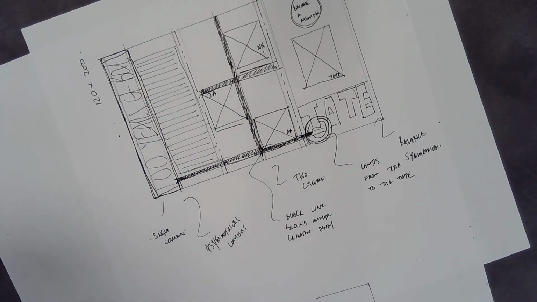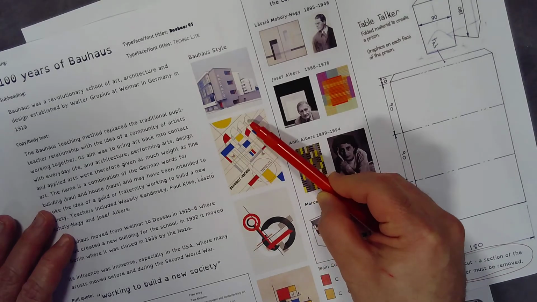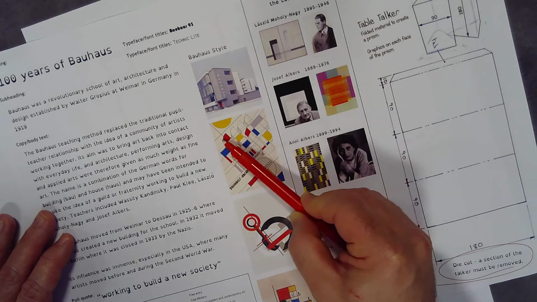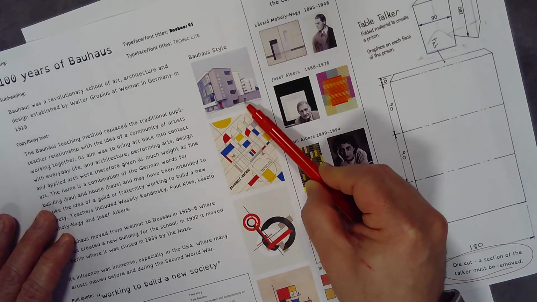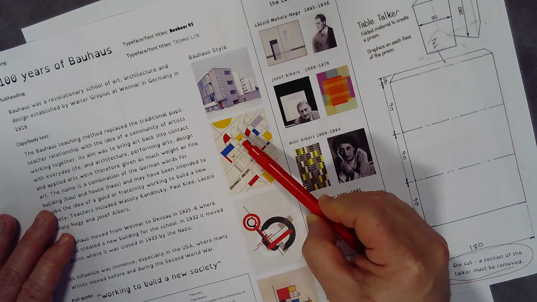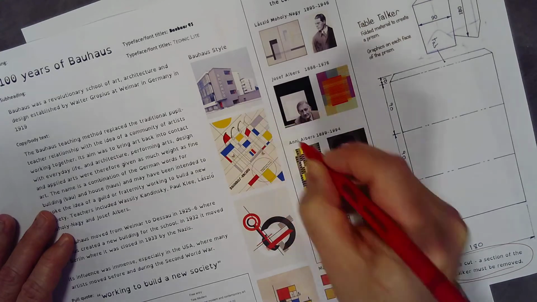Yeah. Let's look back at my design. What other shapes do we notice? If I look across here, what other shapes have I got? What shape would you call that? What shape's that? It's an arch, isn't it?